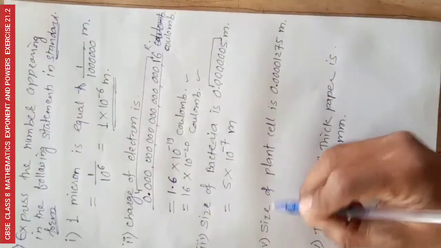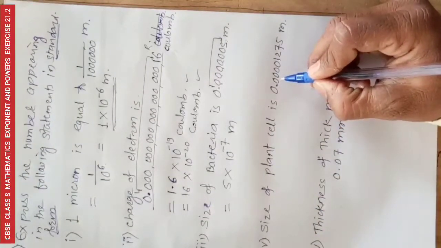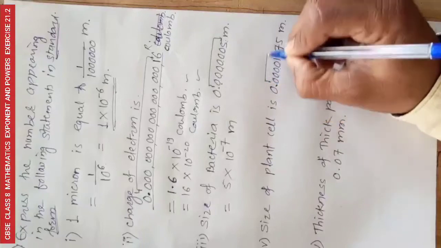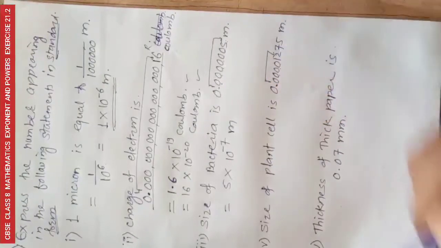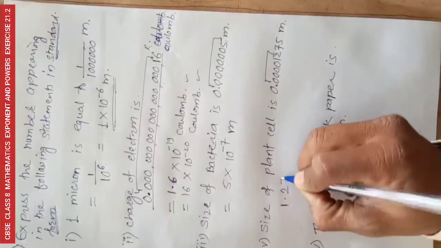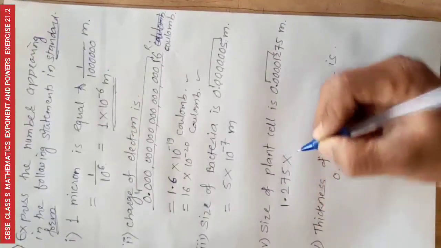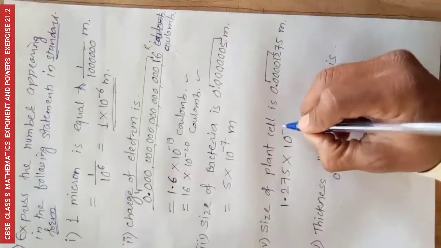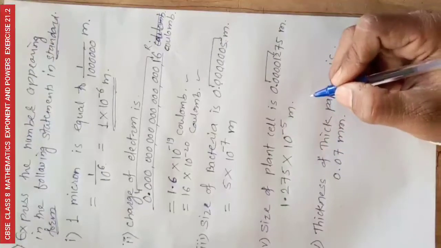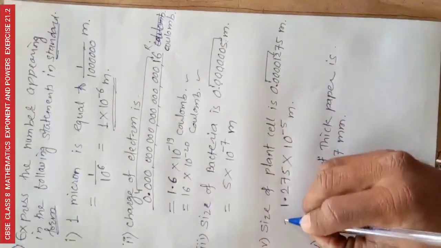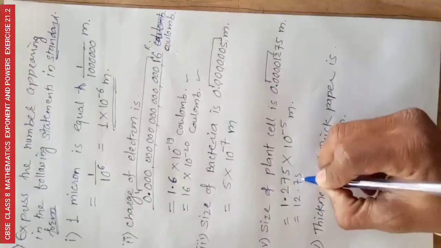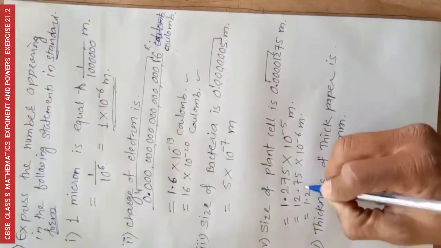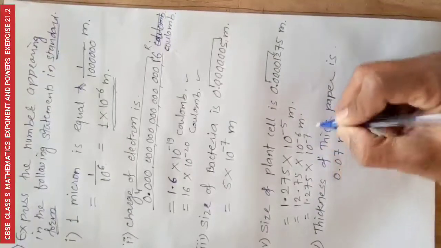Then number 4, size of a plant cell is 0.0000125. If we transfer the decimal point up to this point, that means 1.25 into 10 raised to the power, count the places 1, 2, 3, 4, 5, so 10 raised to the power minus 5 micron. You can also write 12.5 into 10 raised to the power minus 6 micron, or 1.25 into 10 raised to the power minus 7 micron.